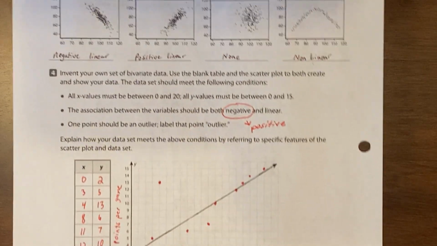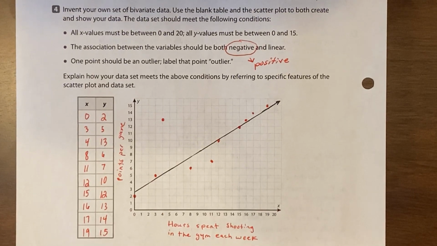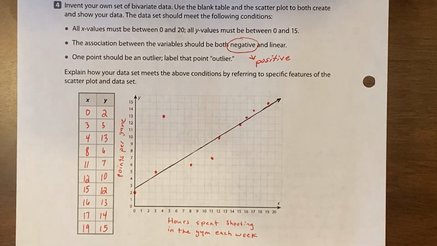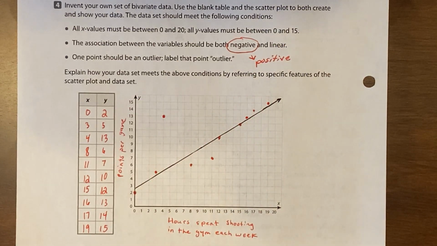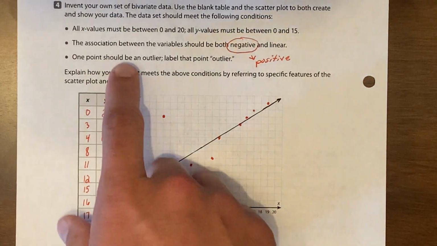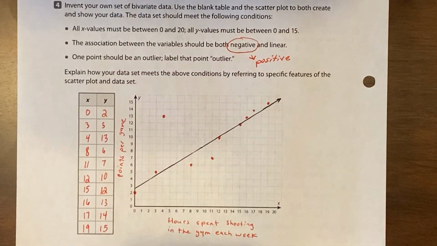Last thing we're going to look at, number 4, tells you to invent your own set of data. Now, if you follow the directions, it tells you that all x values must be between 0 and 20. It's because your x-axis only goes up to 20, and your y values have to be between 0 and 15 because that's how high your y-axis counts. Now on yours, it says the association between the variables should be negative and linear, okay? So you create your own scatter plot here, I made mine positive, okay?